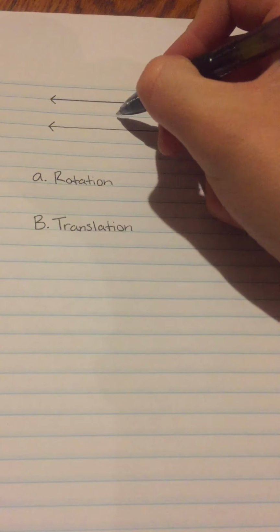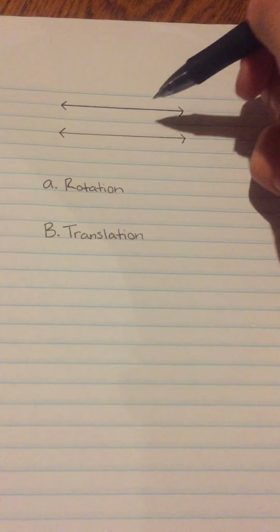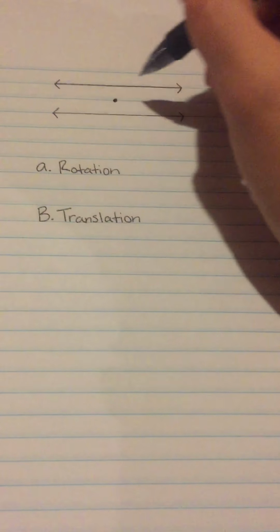transform one onto the other, if we're going to rotate, we need to have a center. And our center, we're going to want to put it halfway between each line. So that's going to be somewhere on this blue line, and then we want to put it in the middle. So it's going to be about here. And then we would rotate it to transform one line into the other.